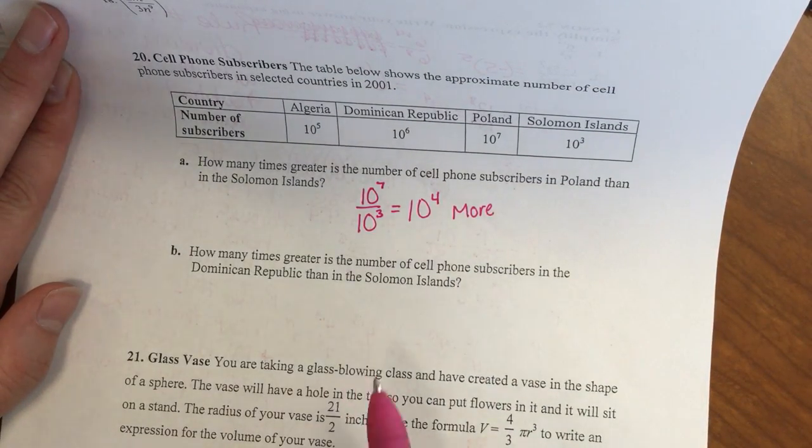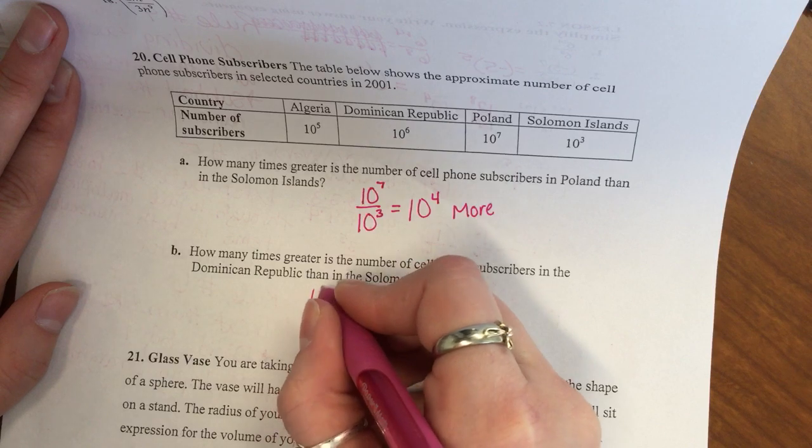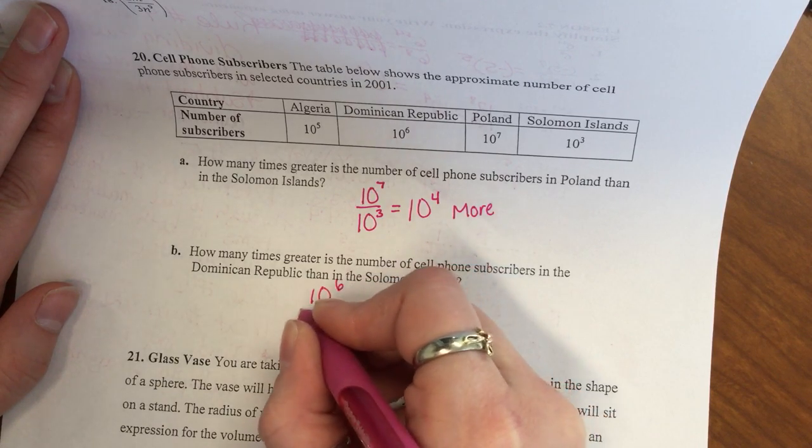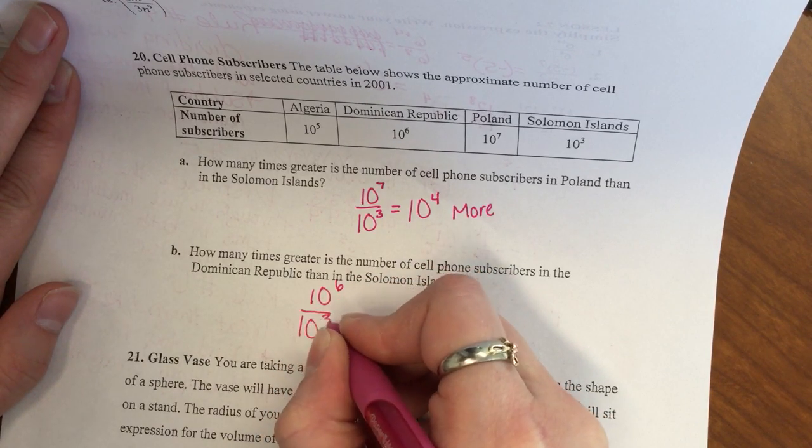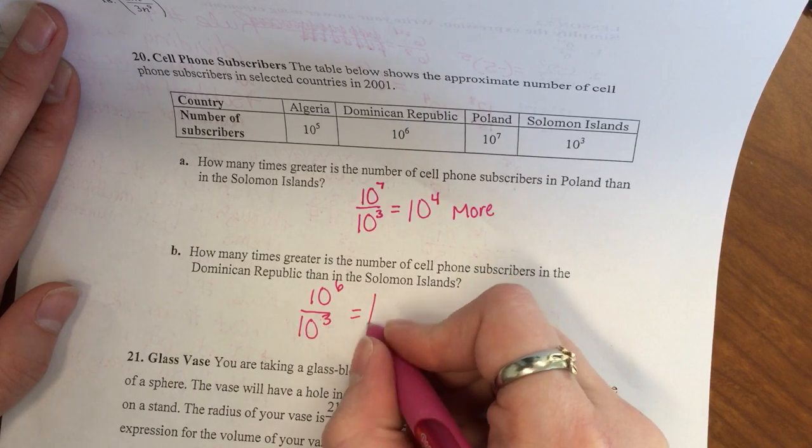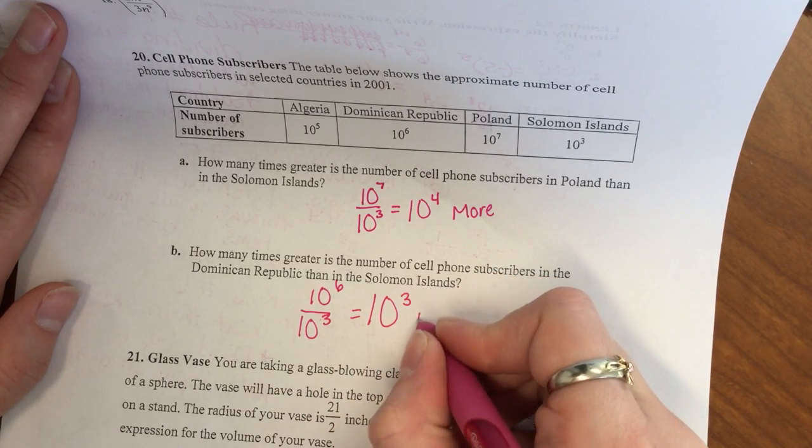Okay, how many times greater is the number of cell phone subscribers in the Dominican Republic? Is 6 over Solomon Islands is 10 to the 3rd. So that would be 10 to the 3rd more.